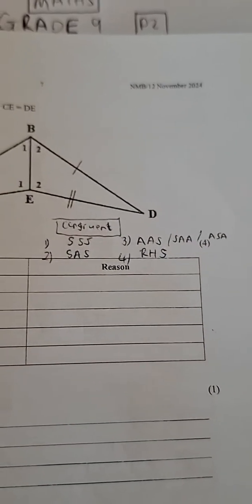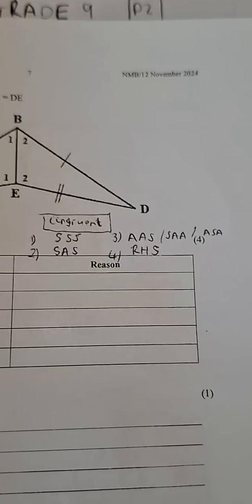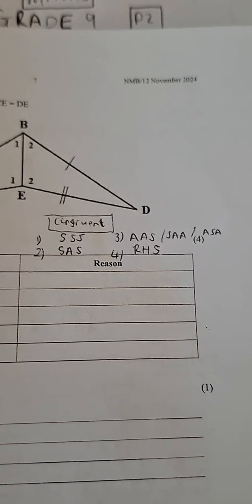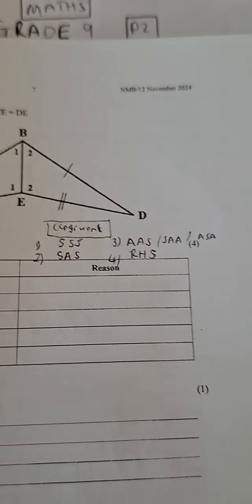Right angle, H hypotenuse, S side. These are the 4 cases of proving congruent triangles. How many cases? 4. To proving what? Congruent triangles. What does the word congruent mean?